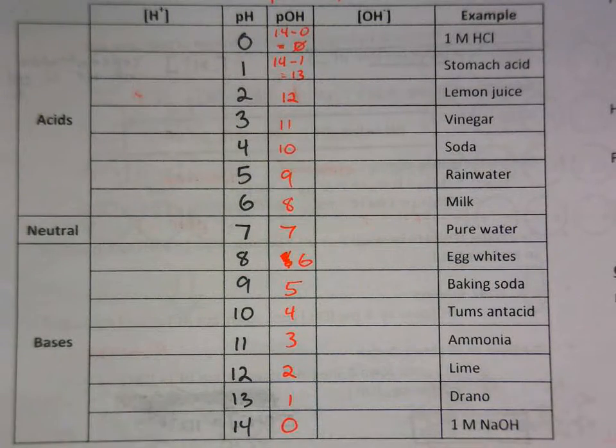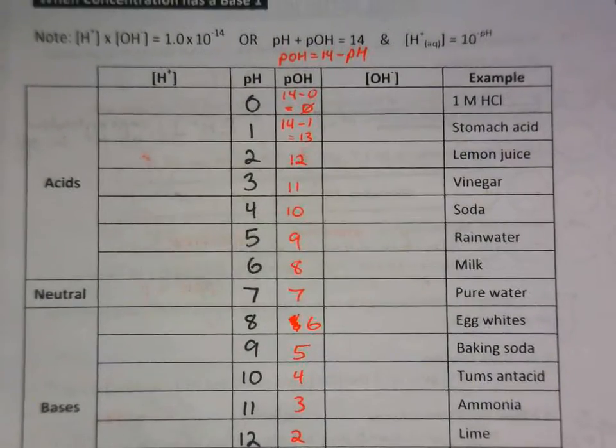Now, how do we get these last two? Well, there's a formula.